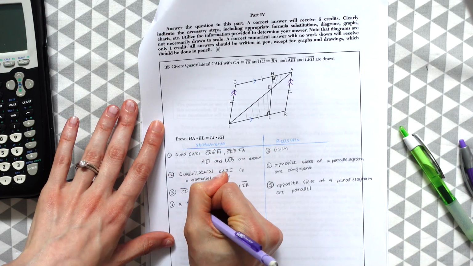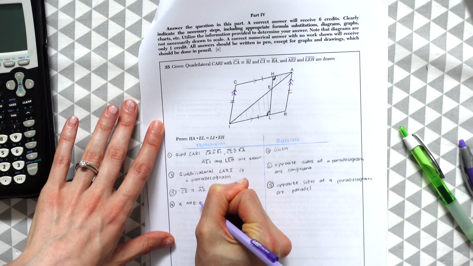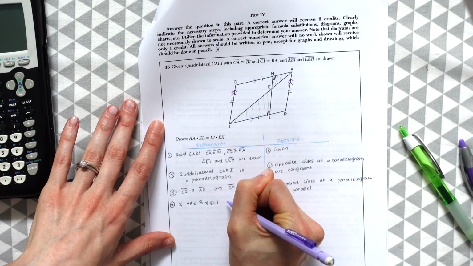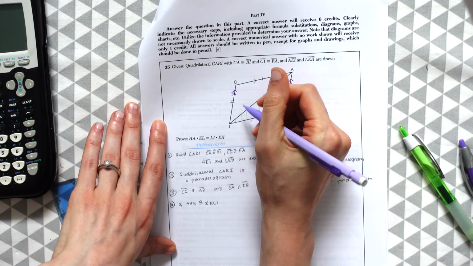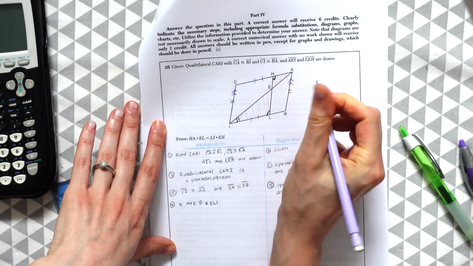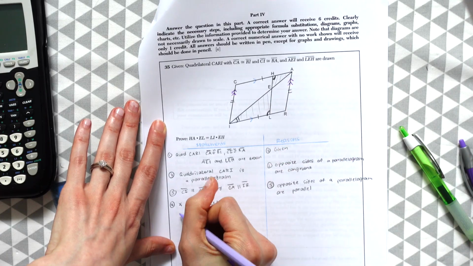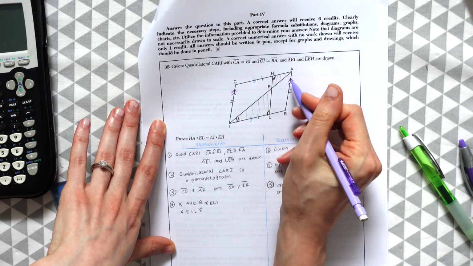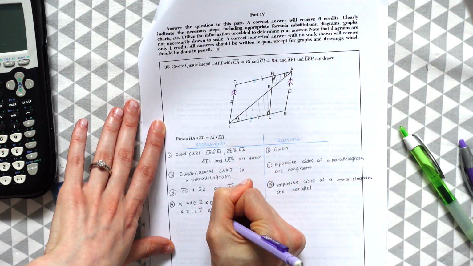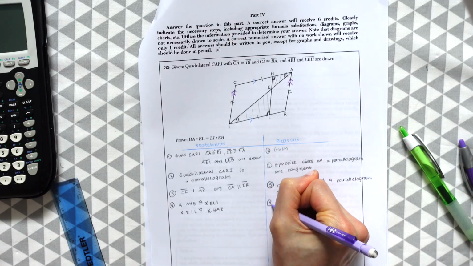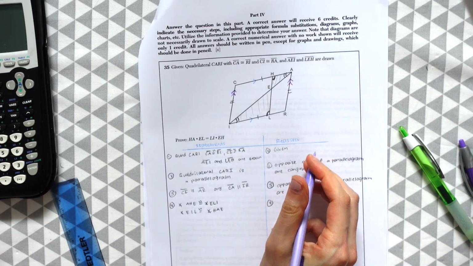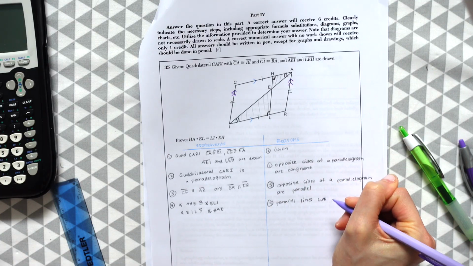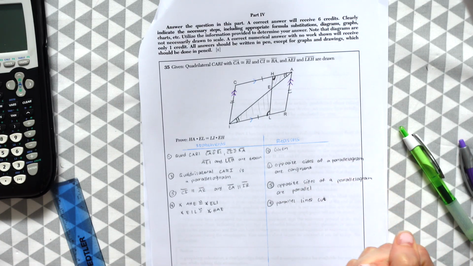So angle AHE is congruent to angle ELI. And we can also say angle EIL is going to be congruent to angle HAE. And these are for the same reasons. Parallel lines cut by a transversal create congruent alternate interior angles.